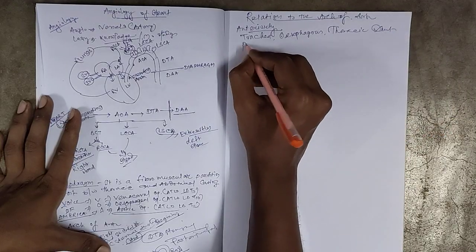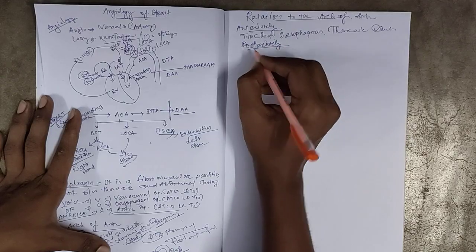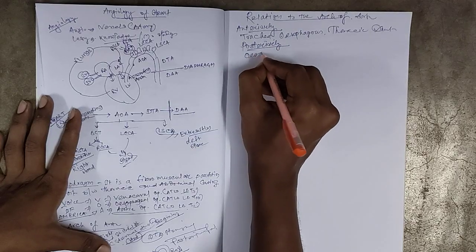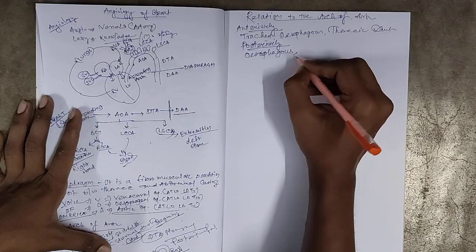Then posteriorly, the esophagus and the vertebral column.